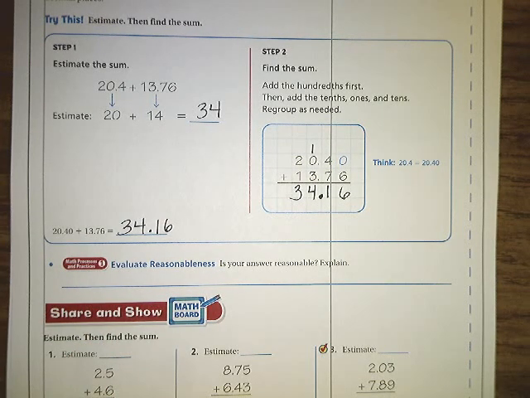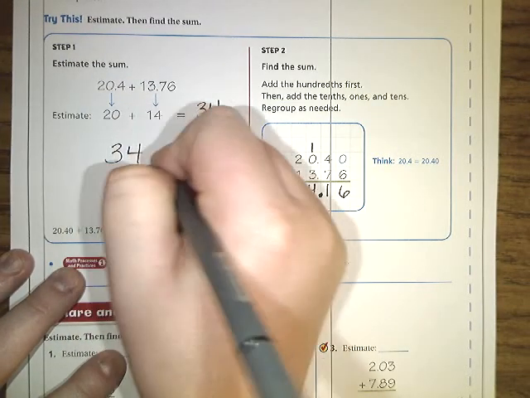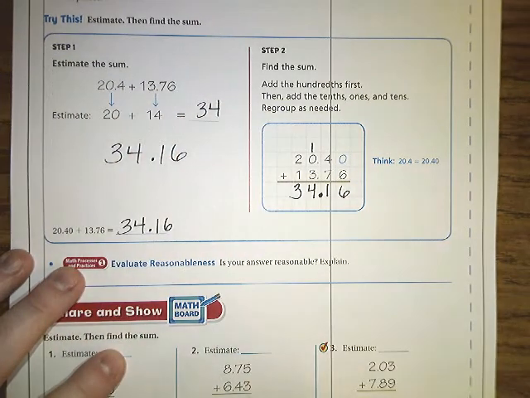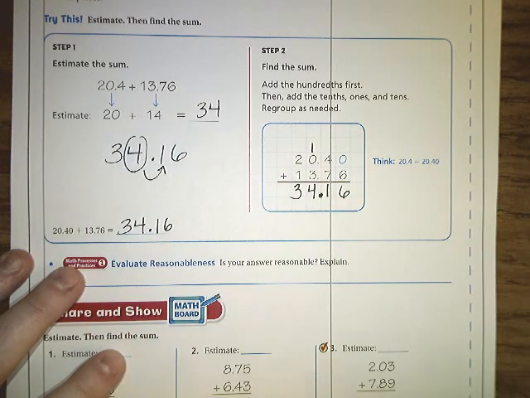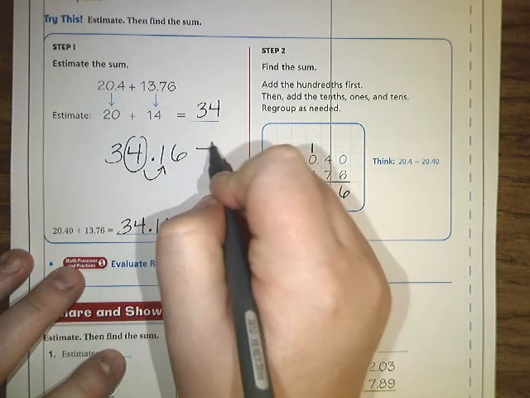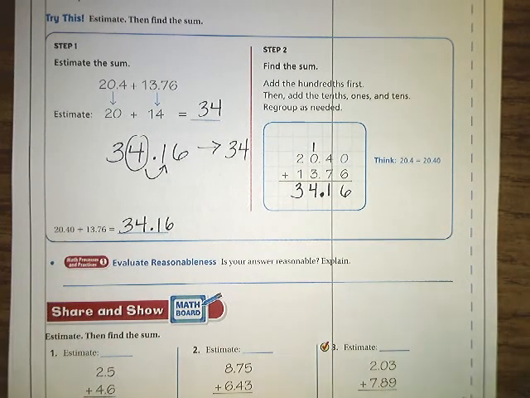So our estimate was great, okay? And we can actually write 34.16 here, and let's round it. So we look at our 4, we look to the right, it's a 1, so it should be 34, okay? It's a great estimate.